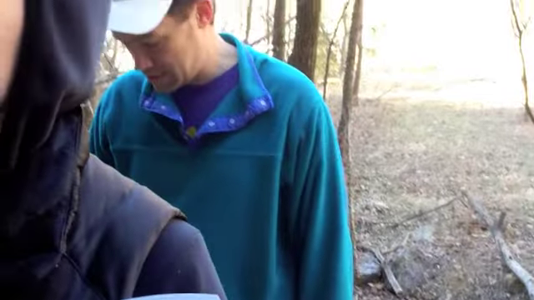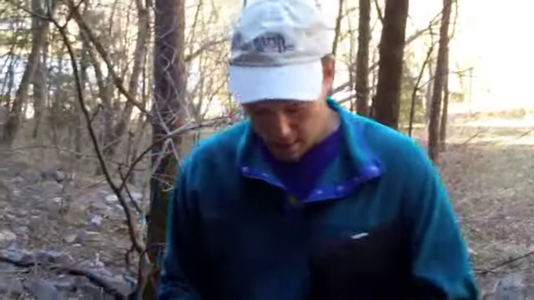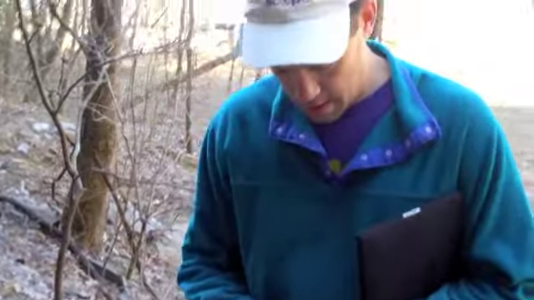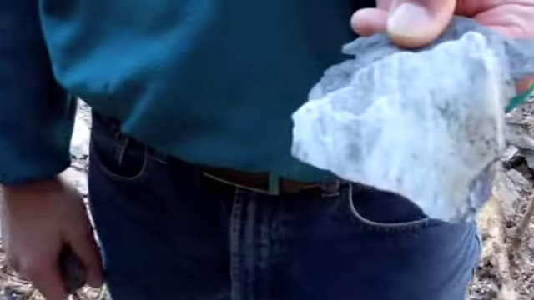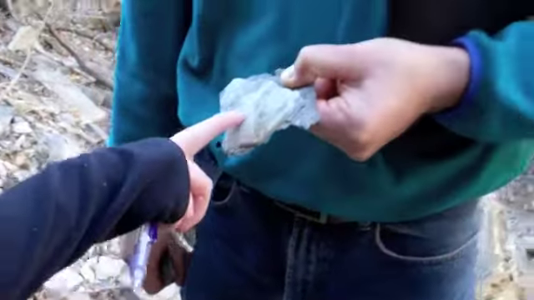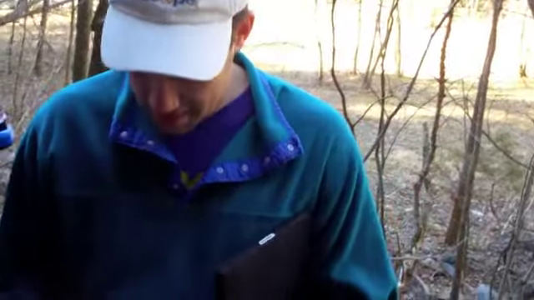Calcite veins. But when you look at them in detail, this is what they look like. What do you see? Are they slickenlines? Yeah, they're slickenlines. Good.